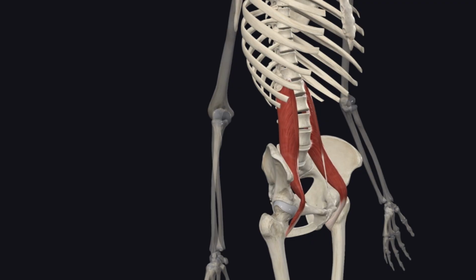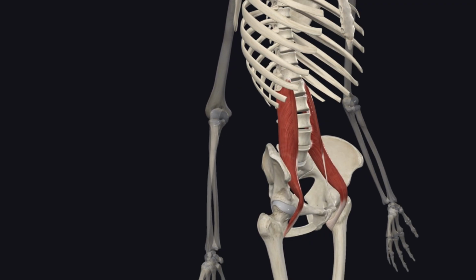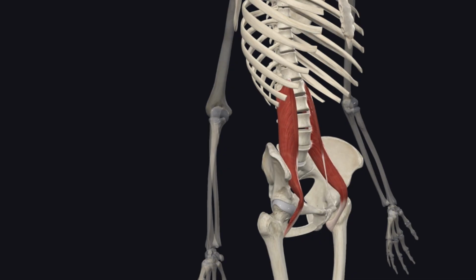If you're dealing with back pain, hip tightness, or poor lumbopelvic control, this is a muscle you definitely need to understand. So watch it as many times as you need. There's a lot of good tidbits in here for sure.